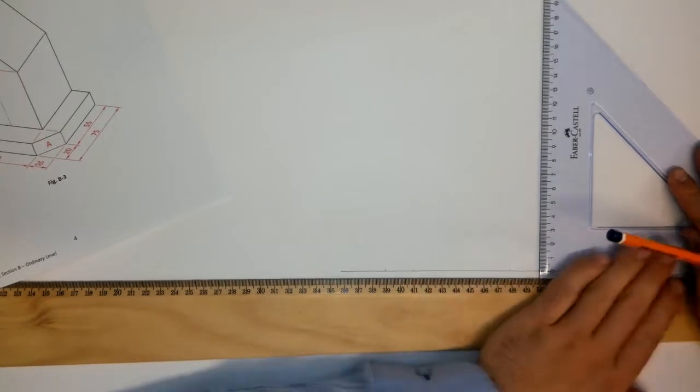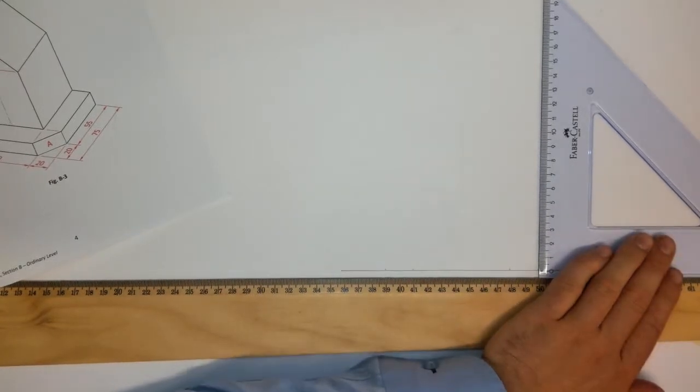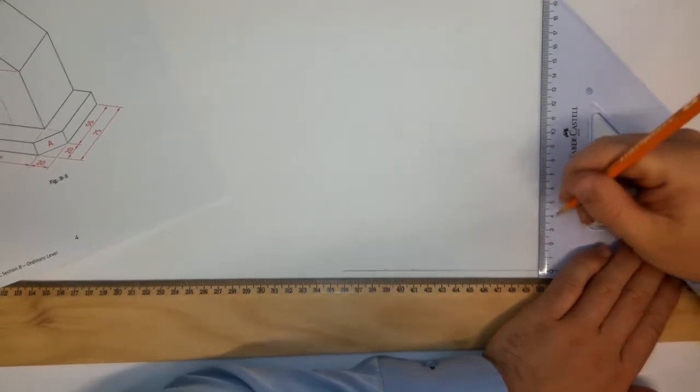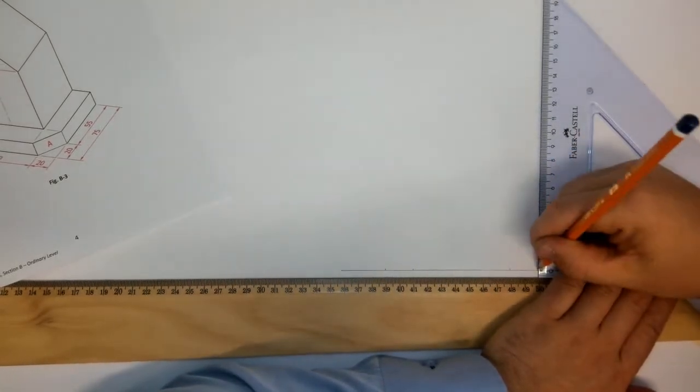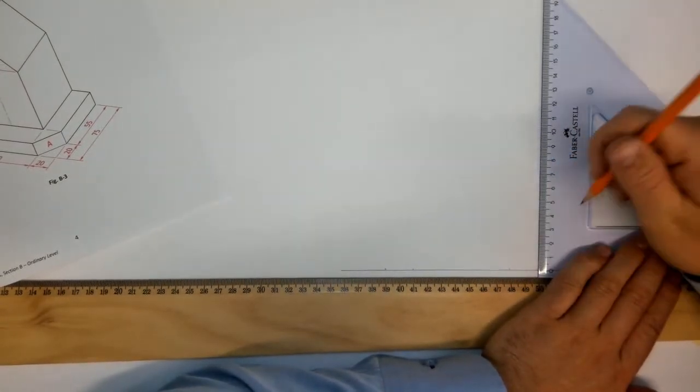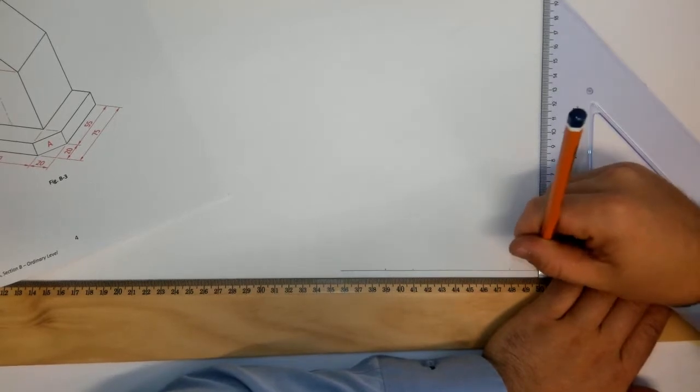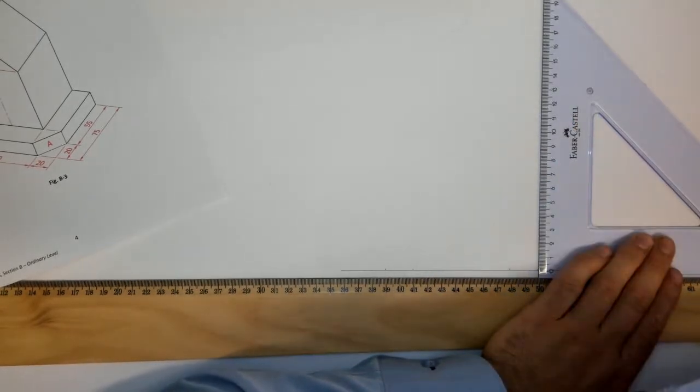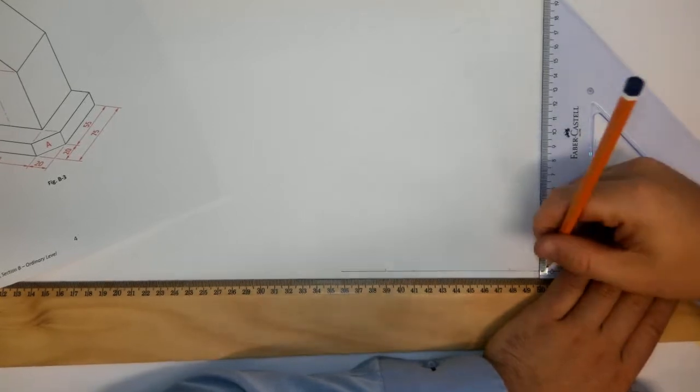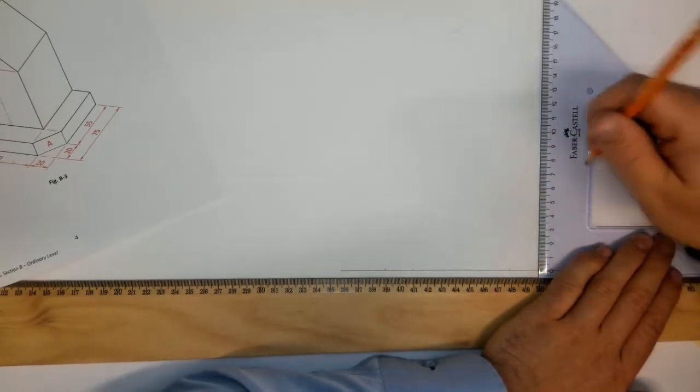Then the total height of the object. 15 and 70 is 85, plus 35 is 120. So 15 plus 35 is 50, plus 70 is 120.